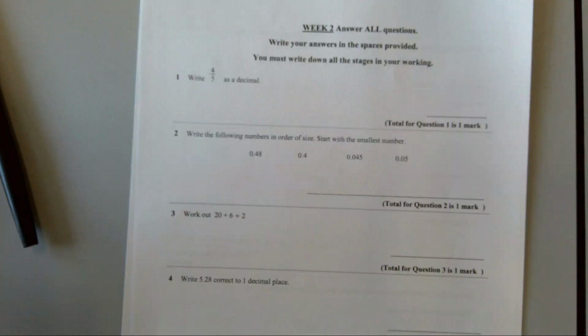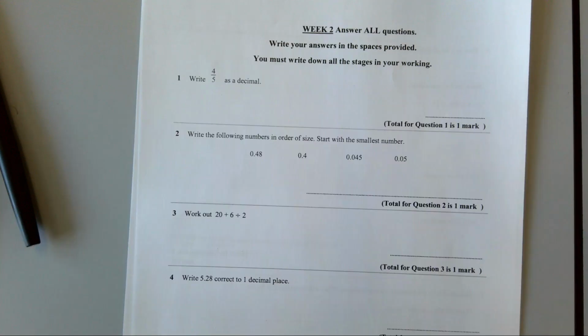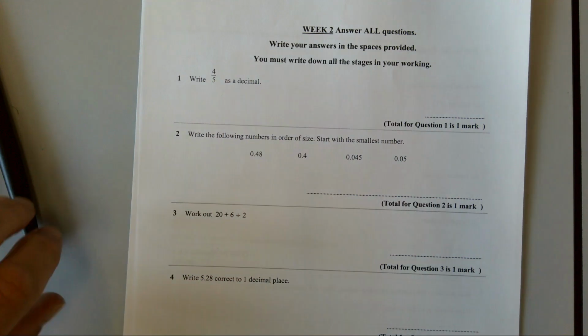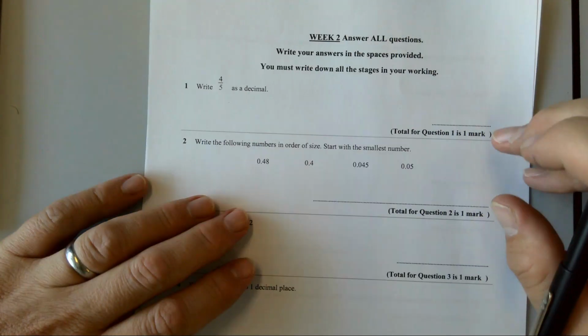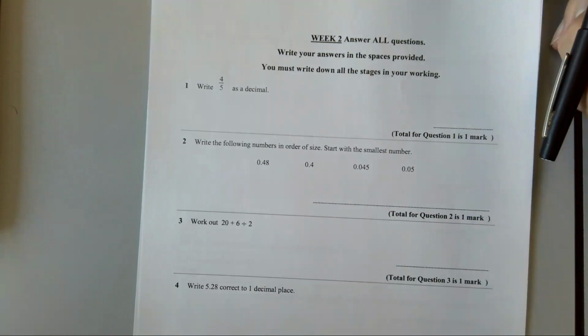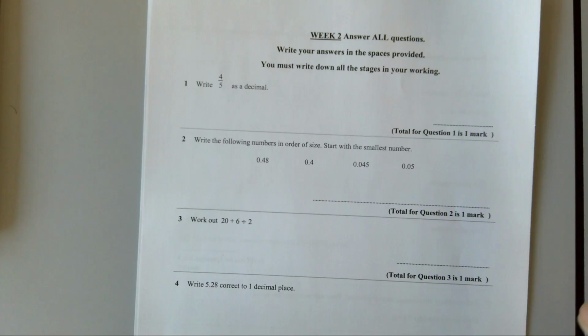Hiya 10, work 2 of your homework. Okay, pen in hand, as you go through this, make sure you're marking it, making any corrections, putting in any workings or correct answers that you've missed.